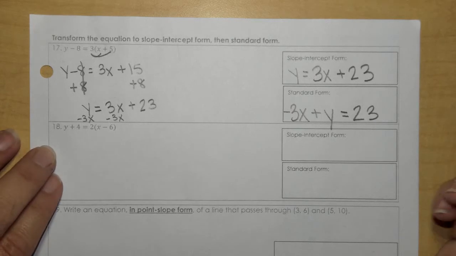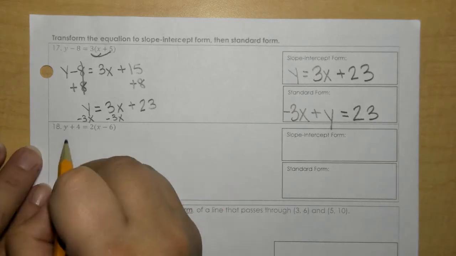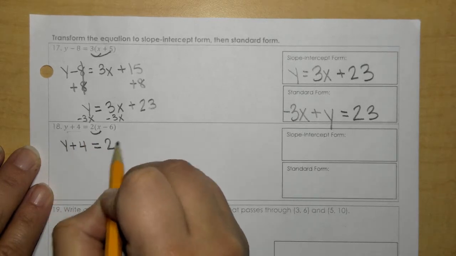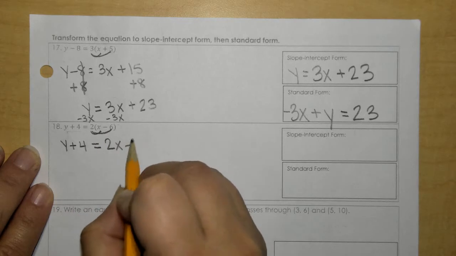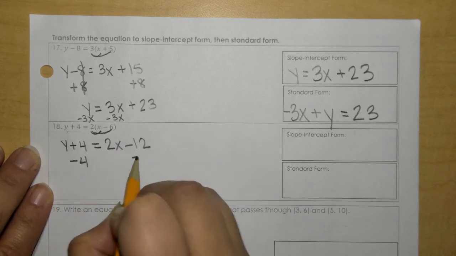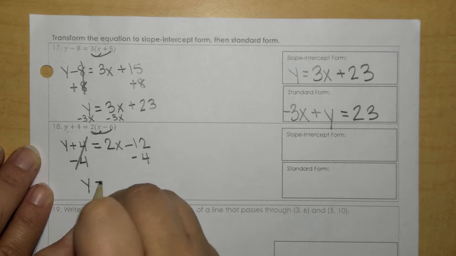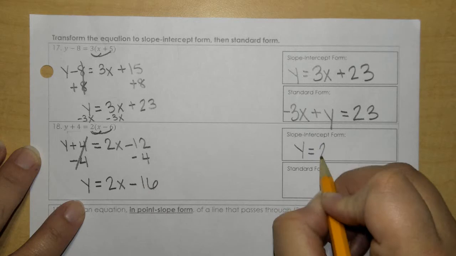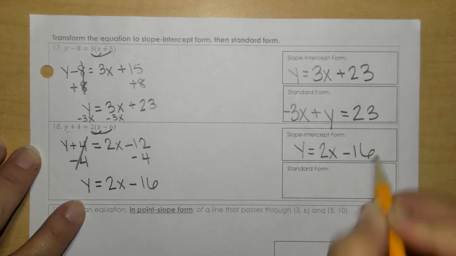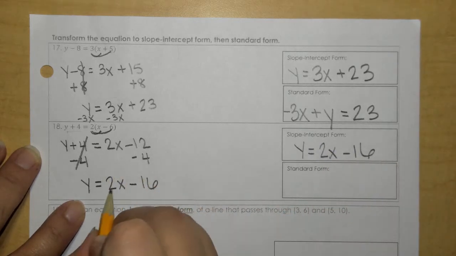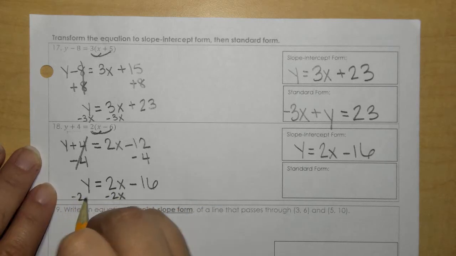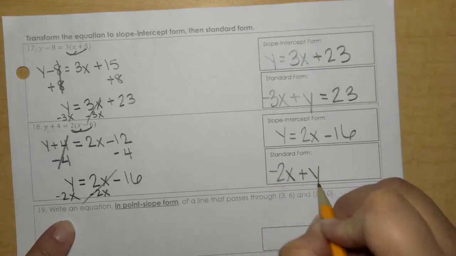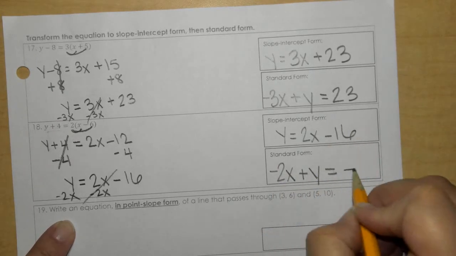Okay, now for 18, we threw a negative in there right here. So let's go ahead and bring our y plus 4 down. 2x. And then 2 times negative 6 is negative 12. We subtract 4. And we get y equals 2x minus 16. Now, for that 2x, we're going to subtract it to the other side to put it in standard form. So we have negative 2x plus y equals negative 16.